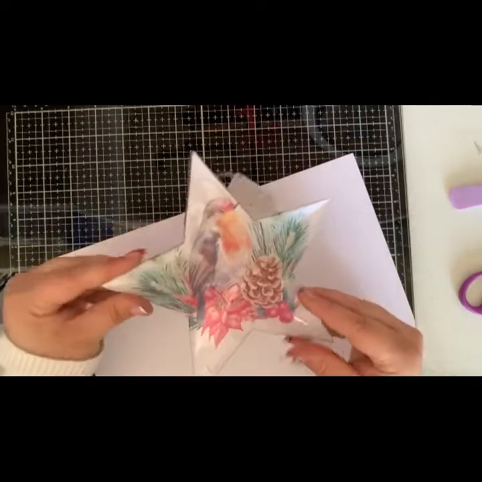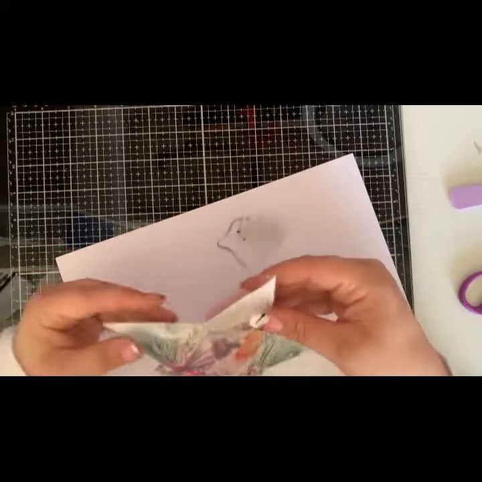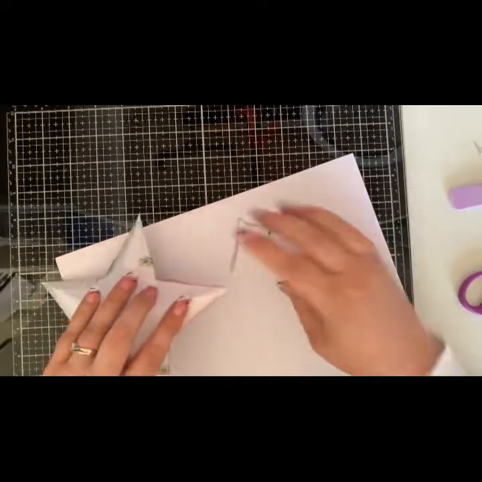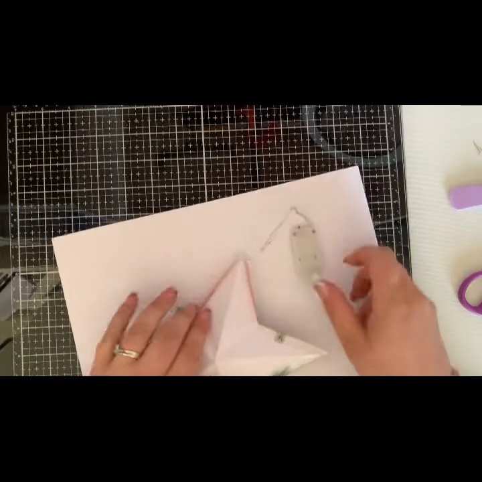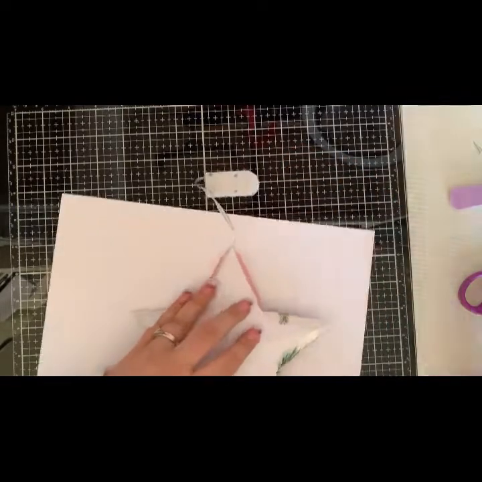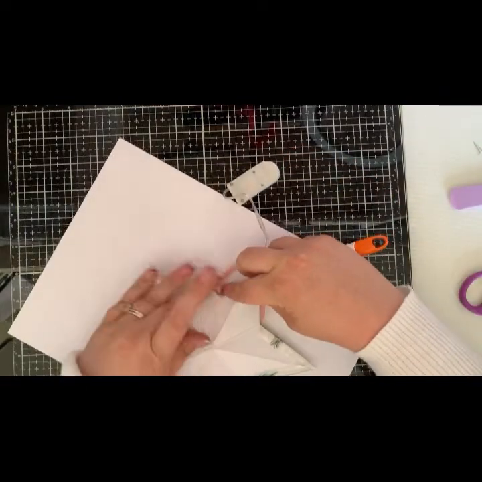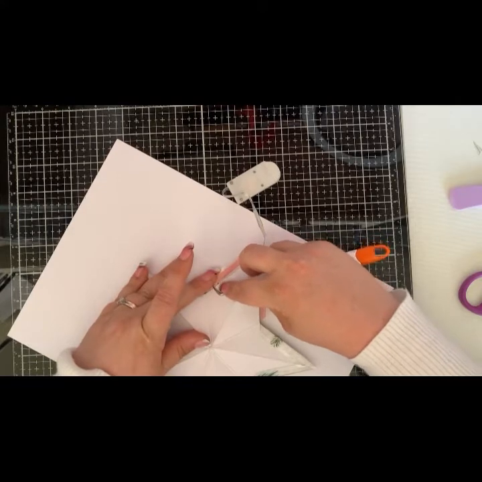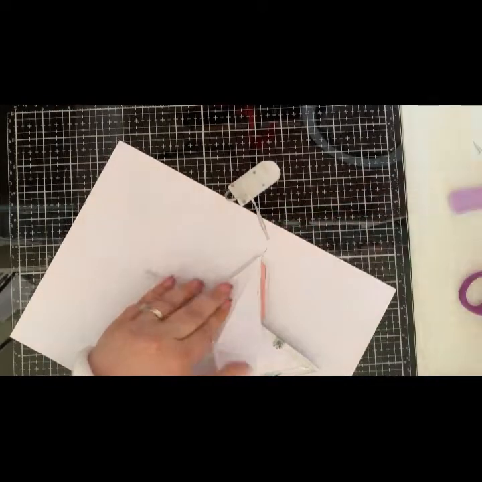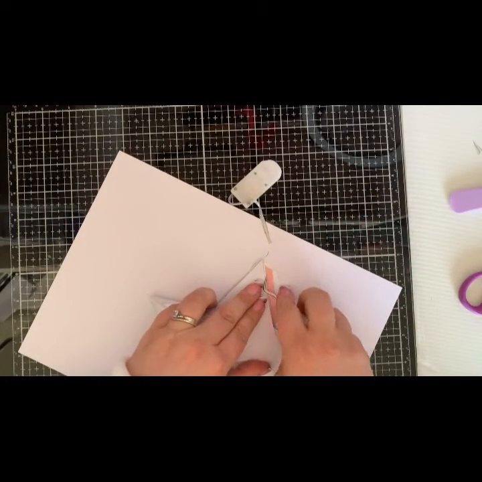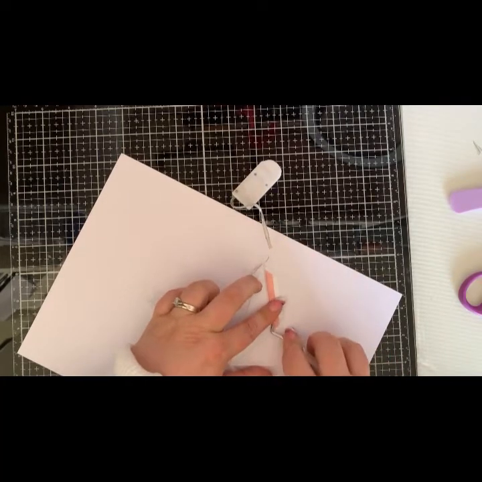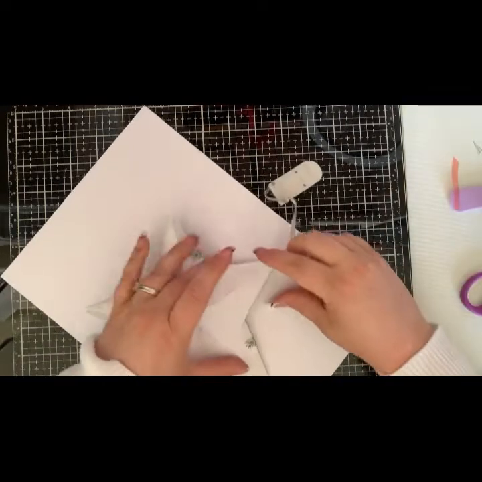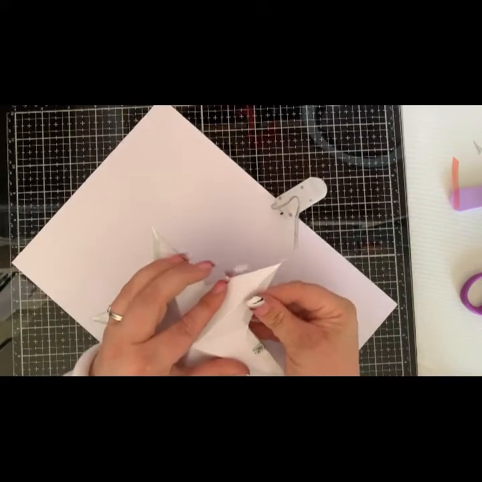Once they're all in there and we're happy with where the lights are, and that the wire comes out of the top of the star, we can then fix the last point into place. So doing exactly the same, taking off the red liner tape and sticking it down. That came off a bit easier.